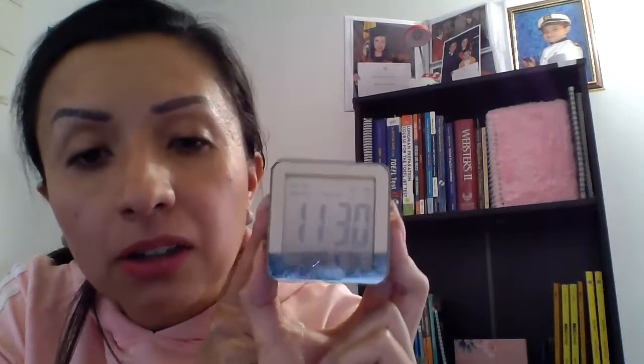Very good. But what is the name of this one? This is an analog clock or digital? Do you remember? Excellent, Emilio. Like this. Digital. Very good. 11 hours, 30 minutes.